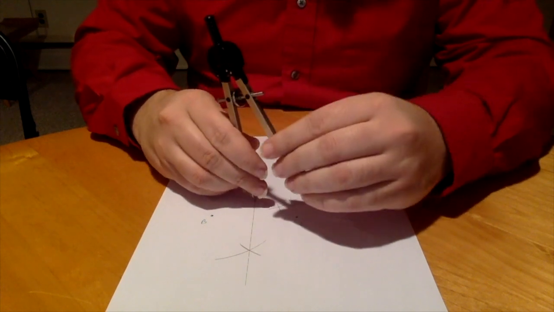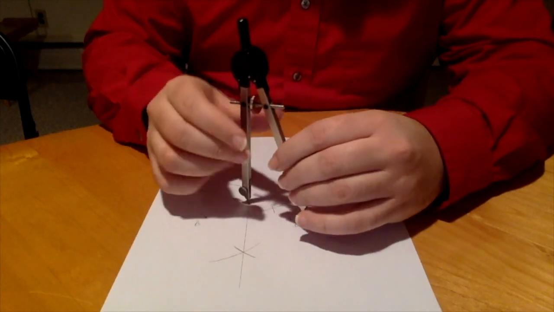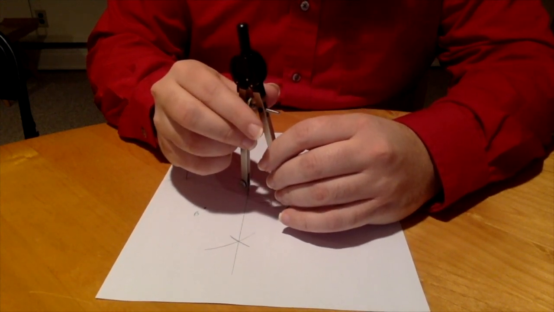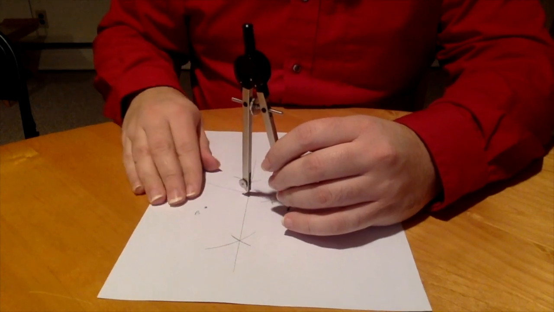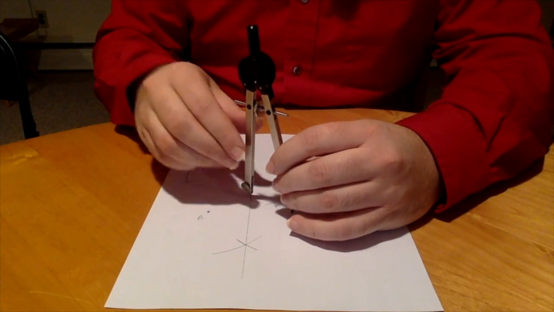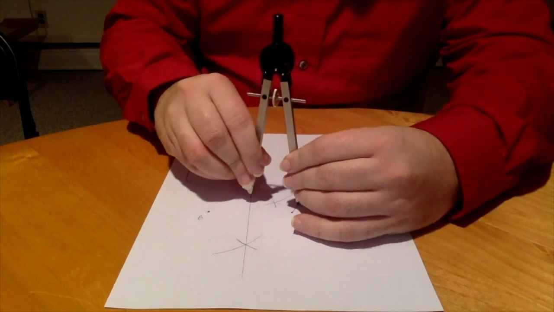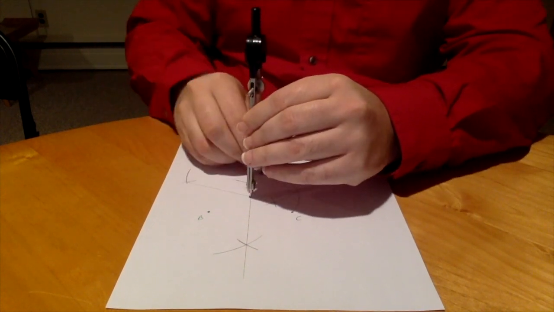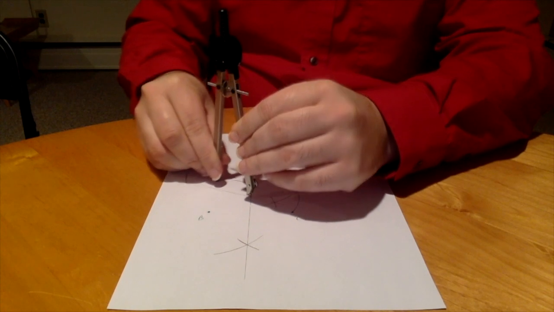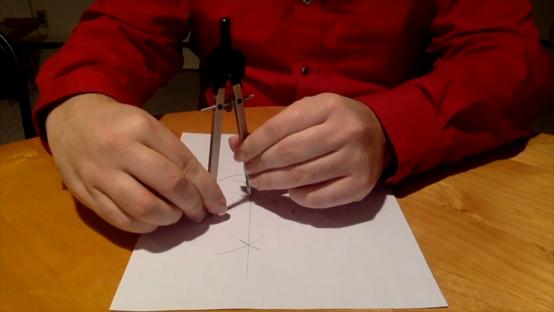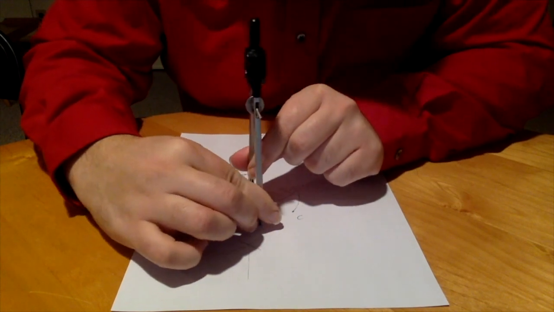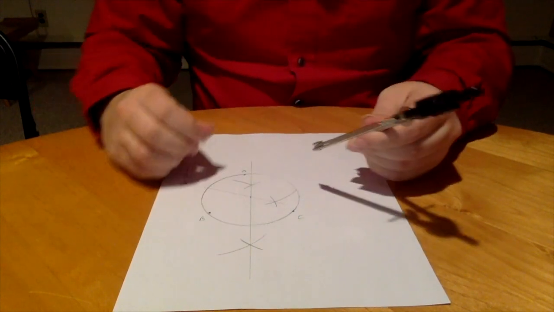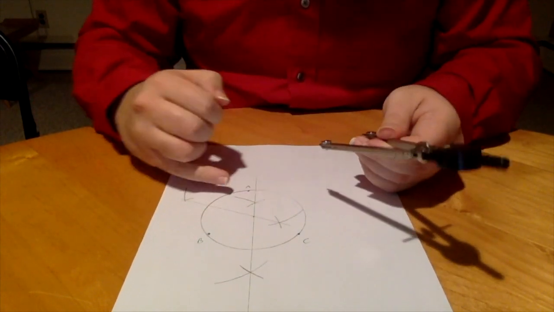And to see if it works, what we need to do is change the width to be the width from the center to one of the points, and we should be able to make a circle out of it using the compass. So let's try it. Okay, pretty decent.